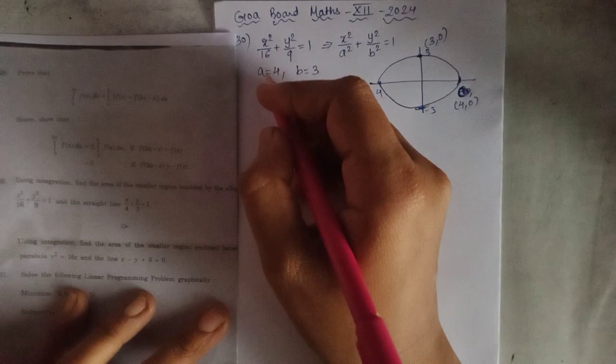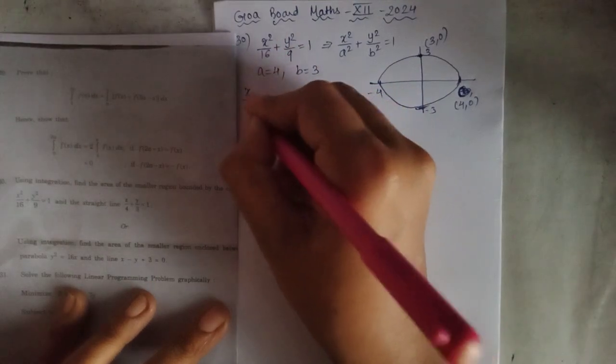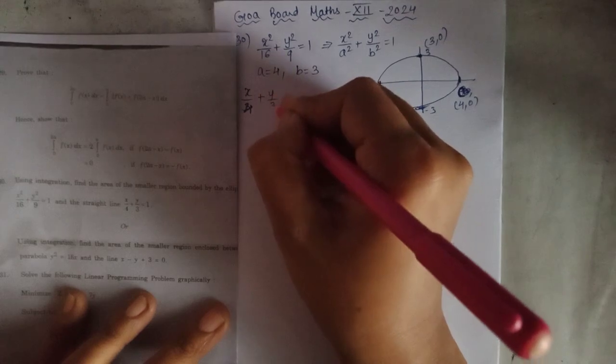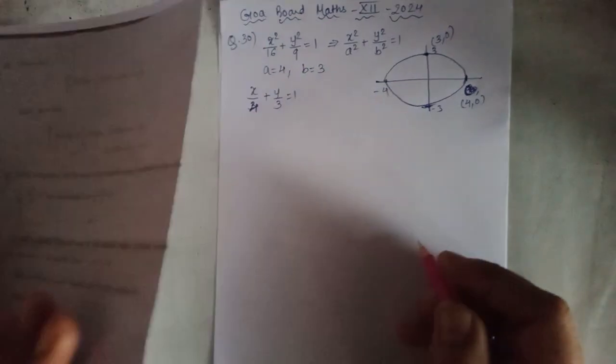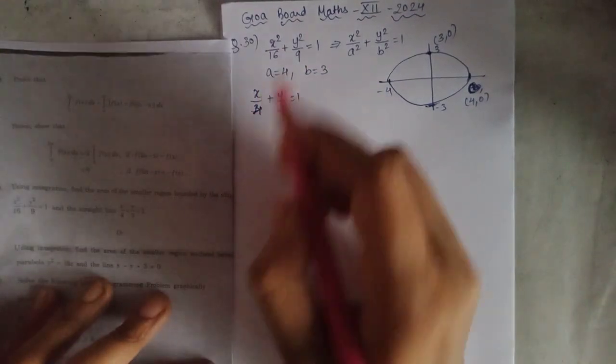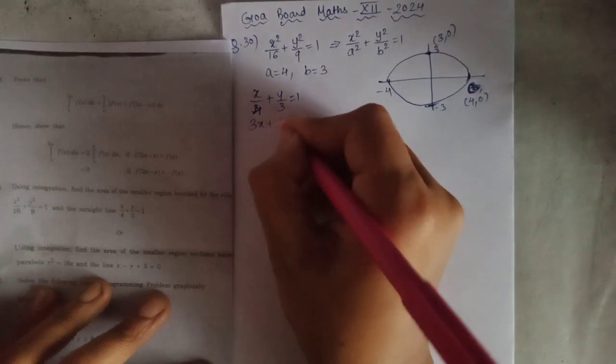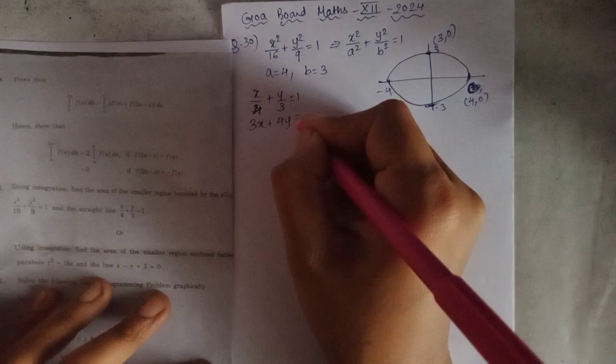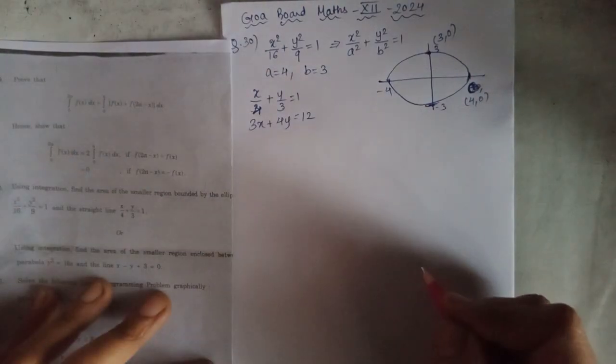The second thing given is the equation of the line. Writing it in general form, it will be 3x plus 4y equal to 12.